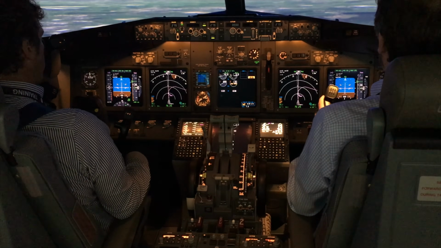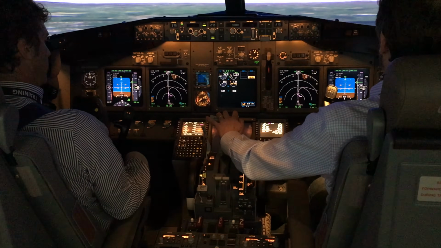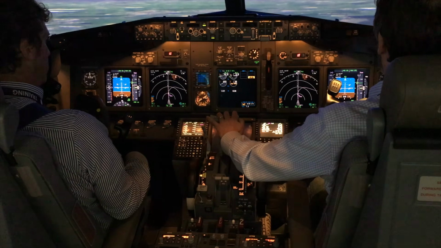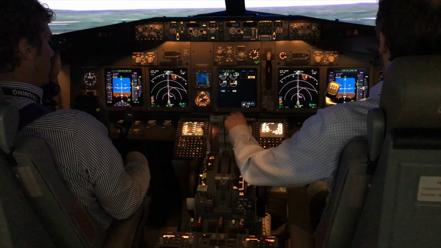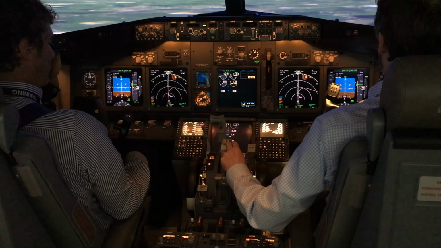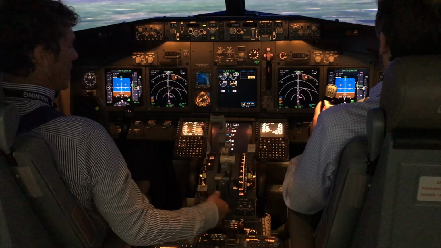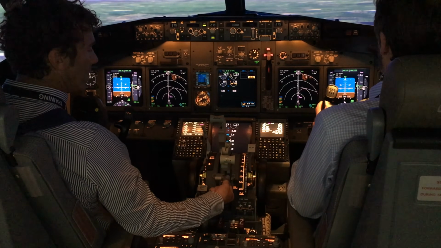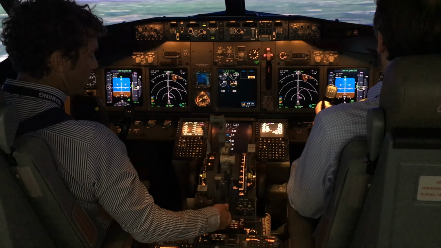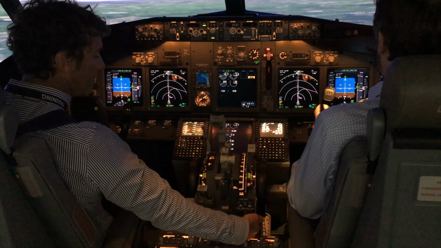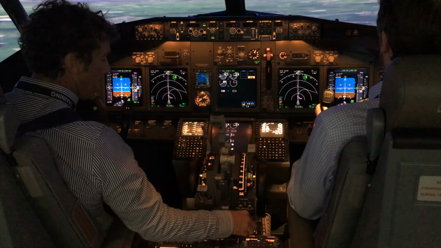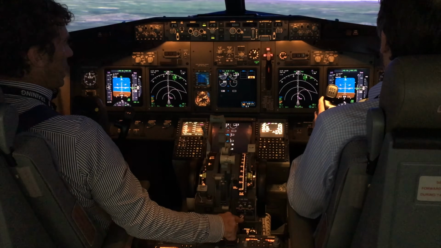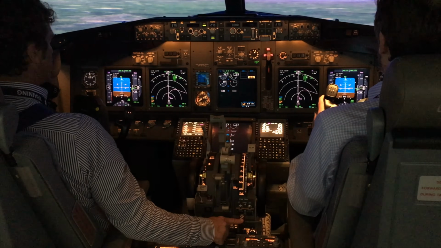Checklist. Autothrottle disengage. Disengage. First, lever number 2, close. Number 2, confirm. Confirm. Close. And then start lever number 2, confirm cutoff. Confirm. Cutoff. And then fire switch number 2, confirm pull. Confirm. Pull. No illumination. Memory items complete.